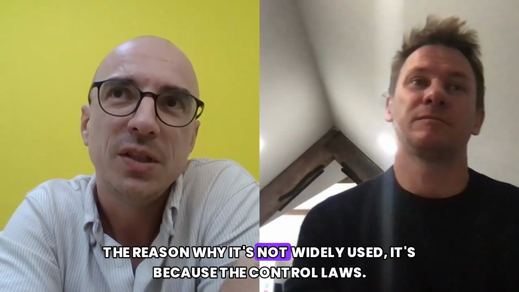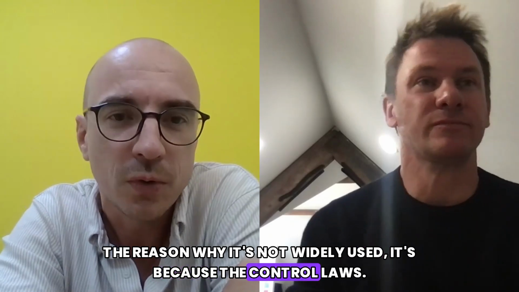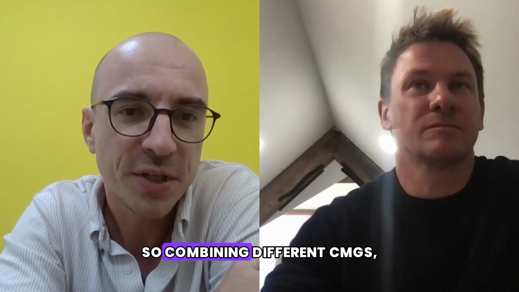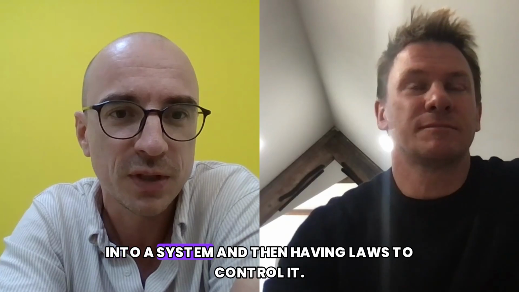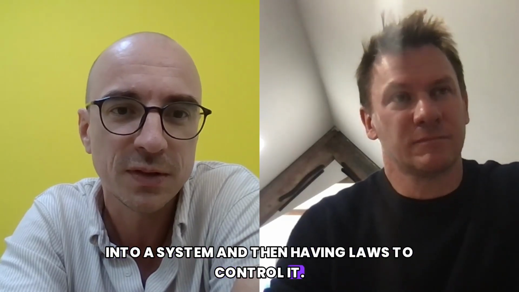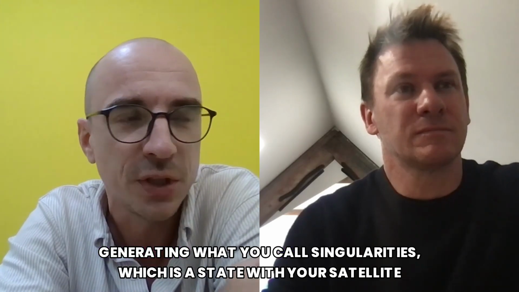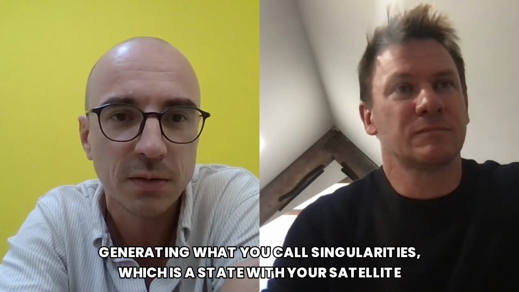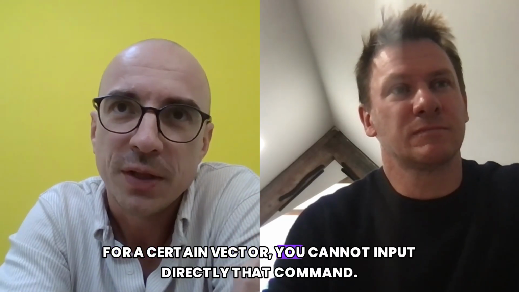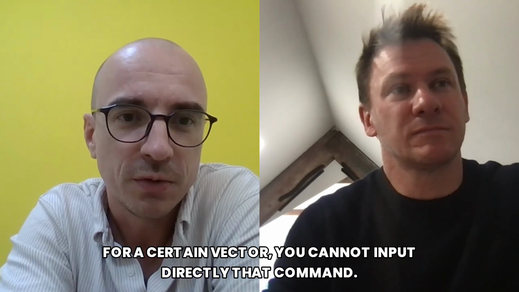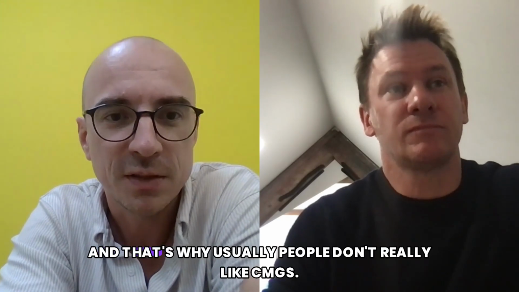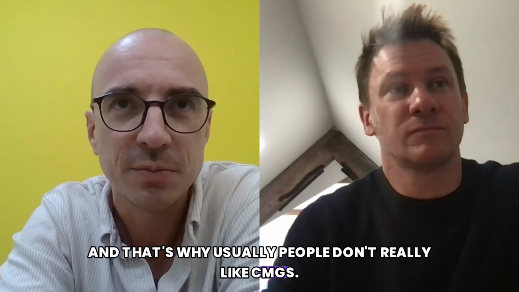The reason why it's not widely used is the control laws. Combining different CMGs into a system and having laws to control it is much more complex. It's also generating what you call singularities, which is a state of your satellite where for a certain vector you cannot input that command directly. You feel a bit blocked, and that's why usually people don't really like CMGs.